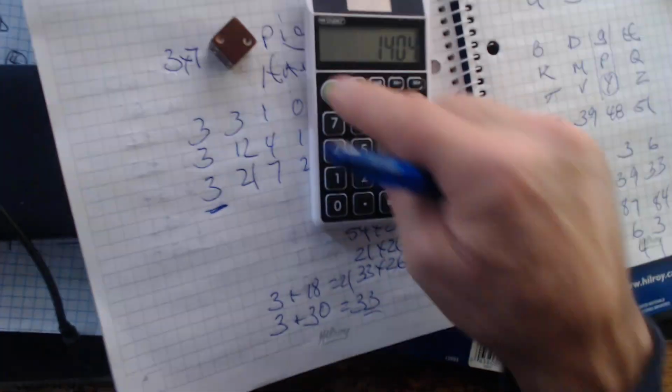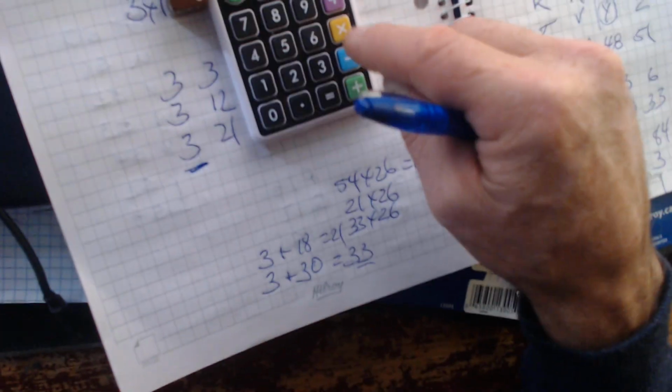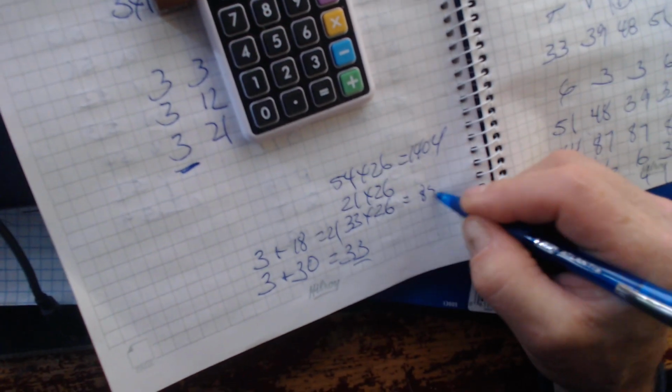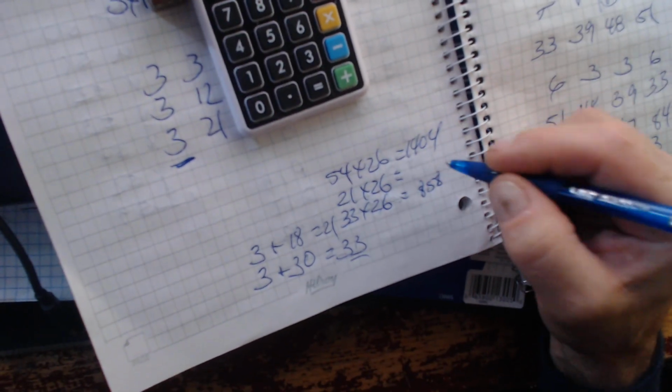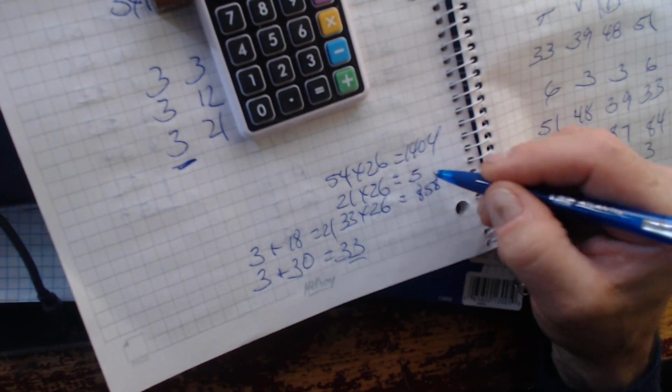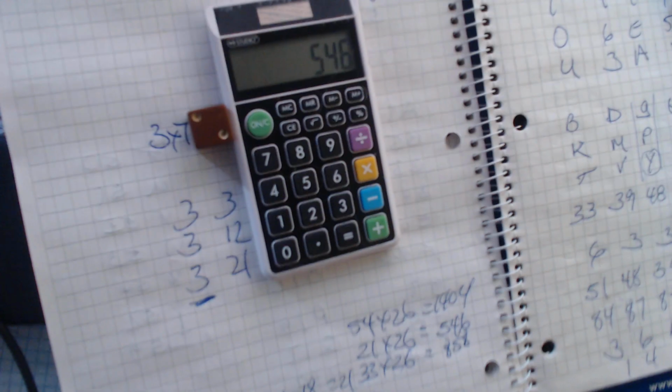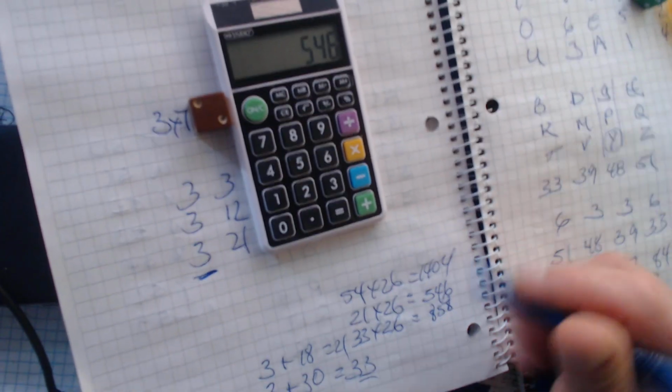So when I go 33 by 26, it equals 858. When I go 21 by 26, it equals 546. 21 times 26 equals 546. And that's the total of 1404.